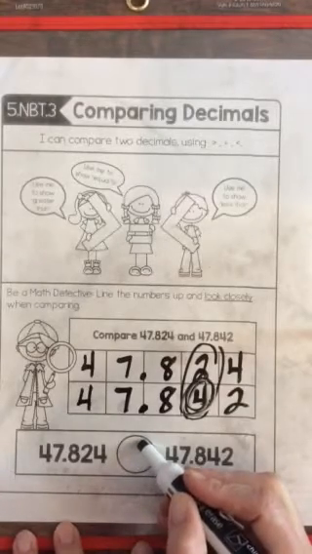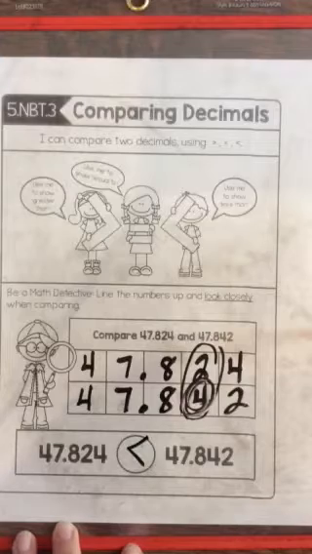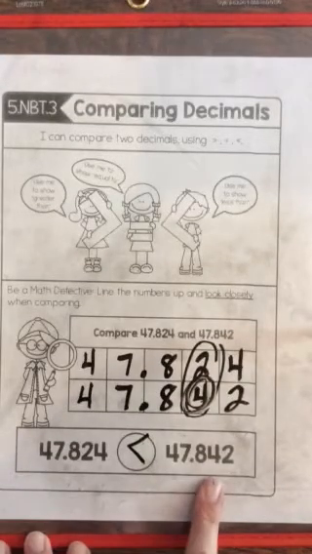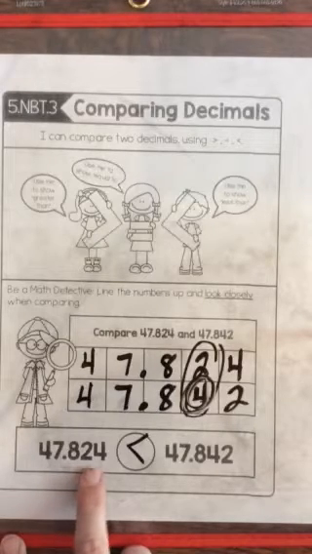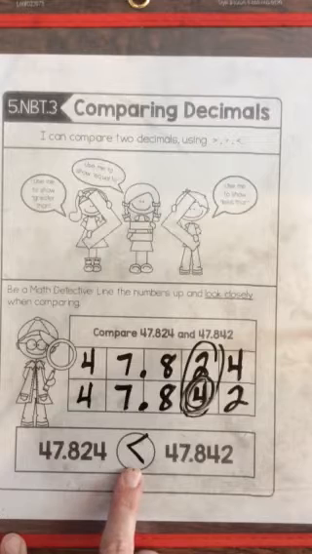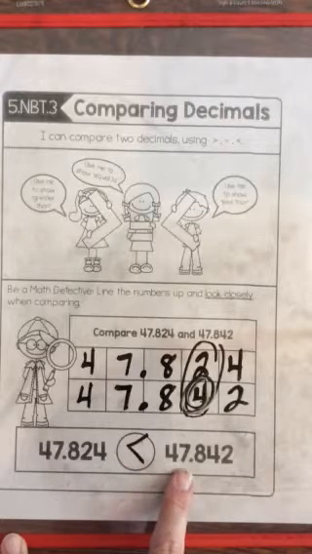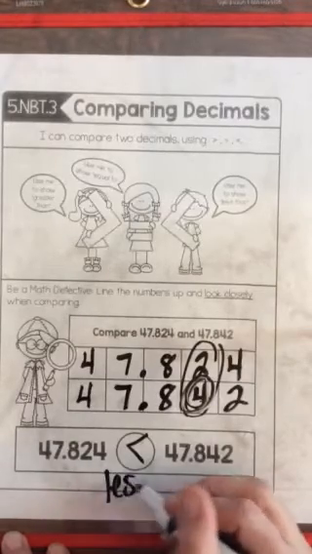So whenever we're doing our greater than, less than symbols, it would be facing to the right. To read this expression, we would say 47 and 824 thousandths is less than 47 and 842 thousandths.